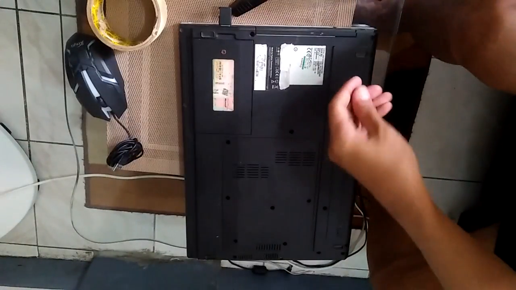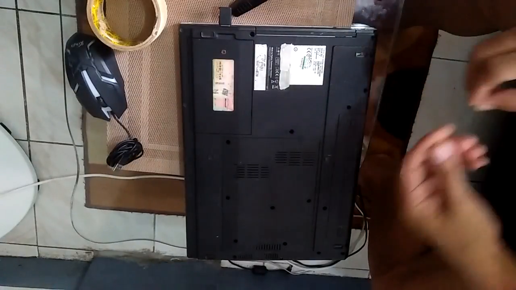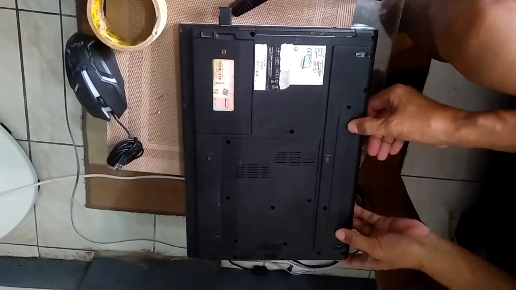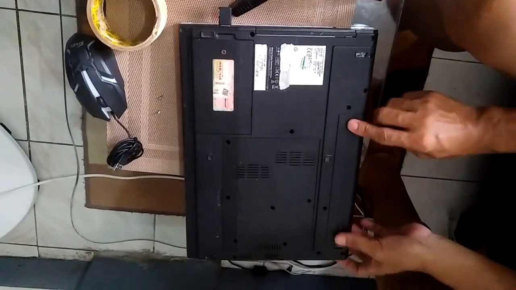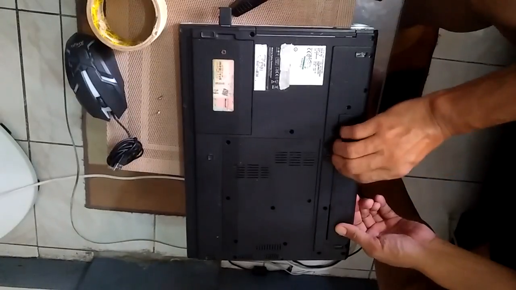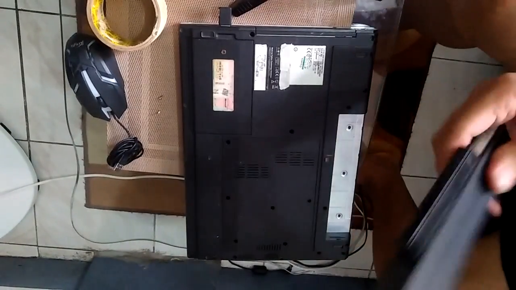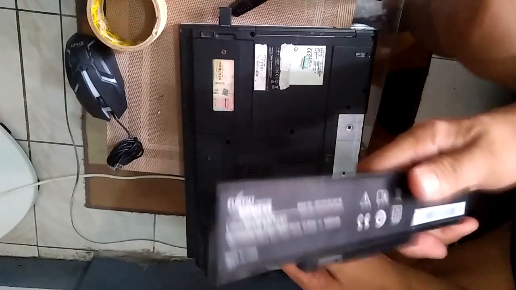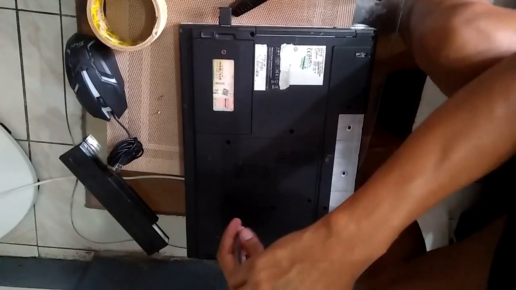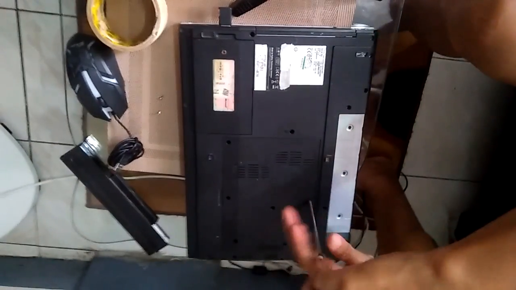Okay guys, I forgot. First thing first, before you open your laptop, be sure to disconnect the battery, the backup battery. You have to disconnect this first to prevent hazard. So we have to remove the backup battery before we open the back of the laptop. Let's open.